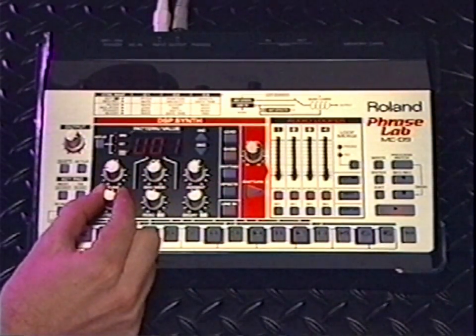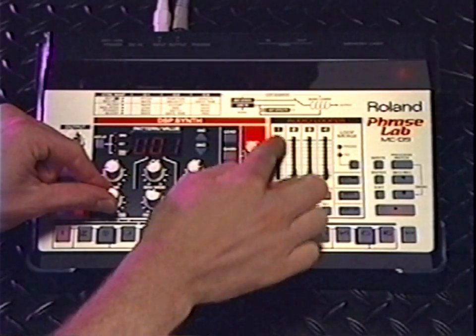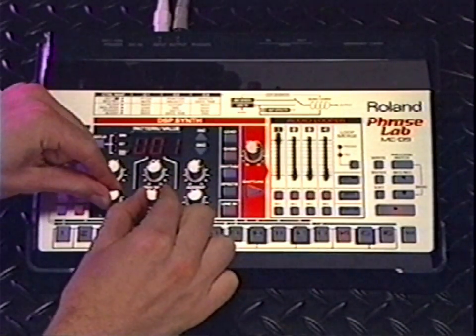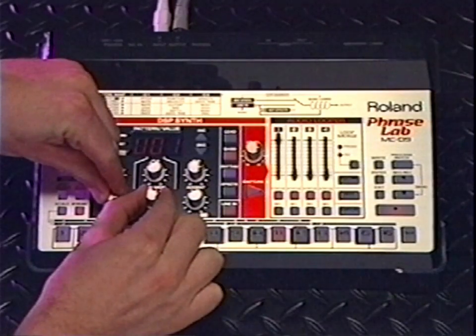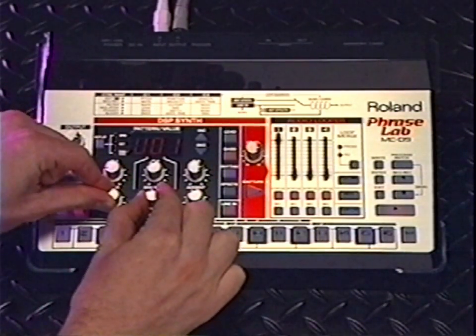As you can see, the MC-09 Phrase Lab has all sorts of ways to make fresh loops and patterns. Use it alone or with samplers, digital recorders, and computer sequencers. Either way, you'll have an arsenal of creative tools that make the perfect beat. And, at an amazing price, you won't have to break the bank to own one.